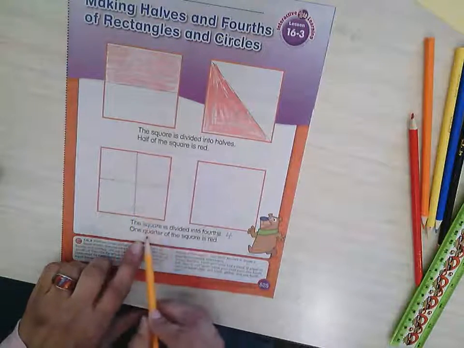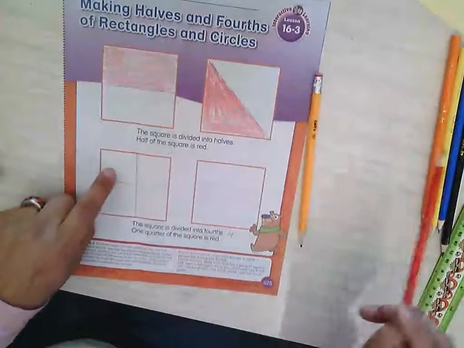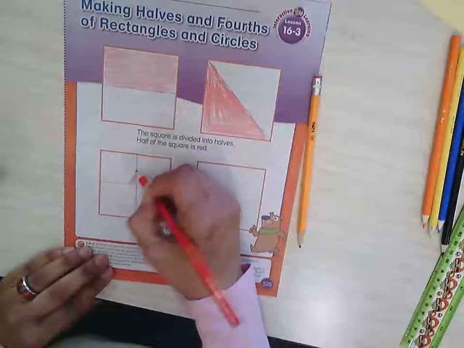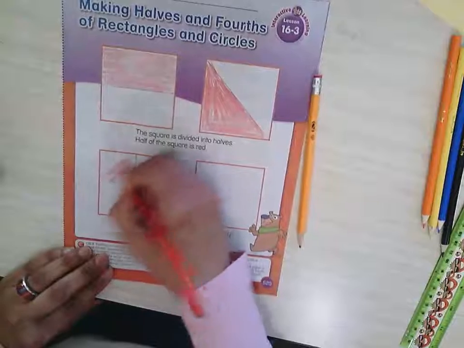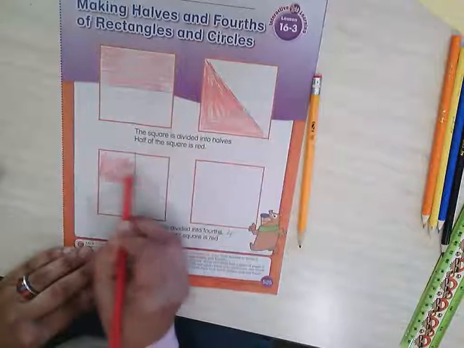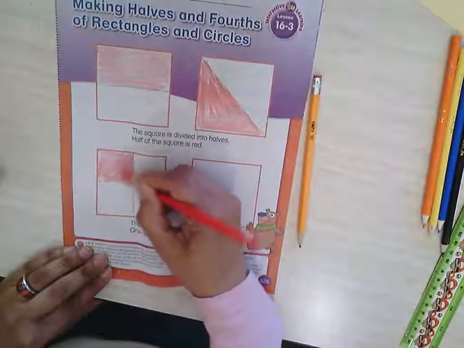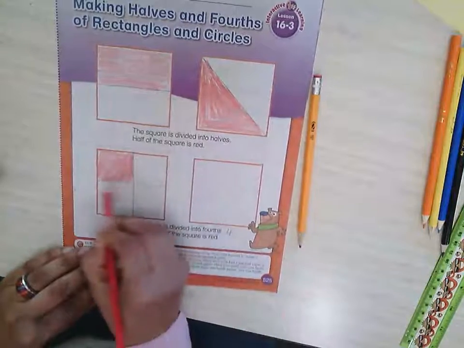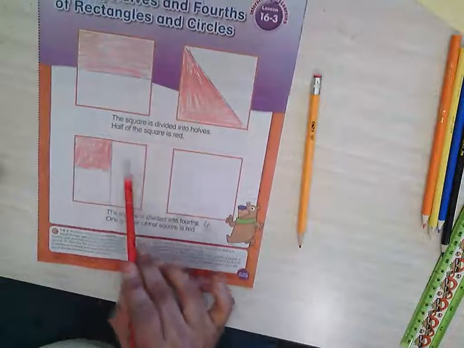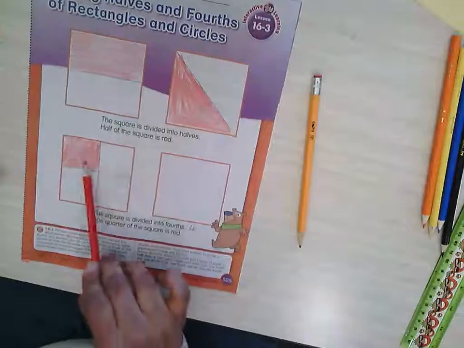So now I have 4 parts. 1/4 of the square is red. So 1/4 is red. It's up to you which one you want to color. So let's color this one. Okay, so 1/4, because I have 1, 2, 3, 4, I have 4 quarters. So 1/4 of the square is red.